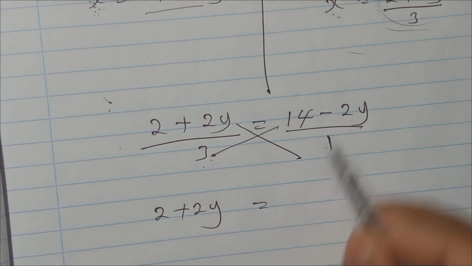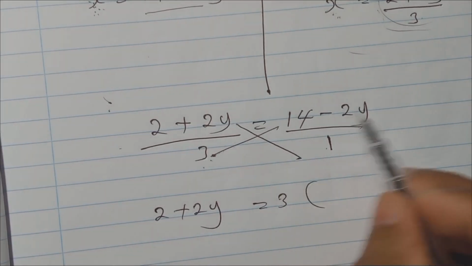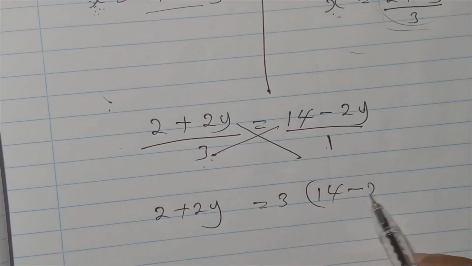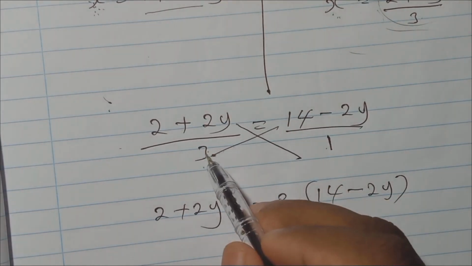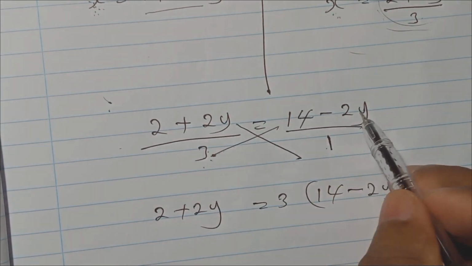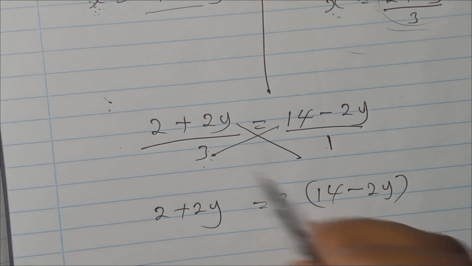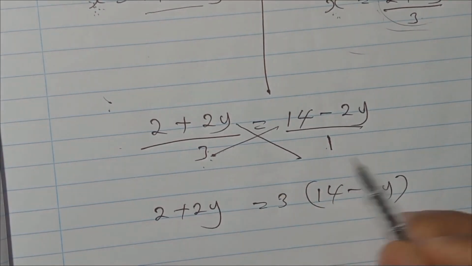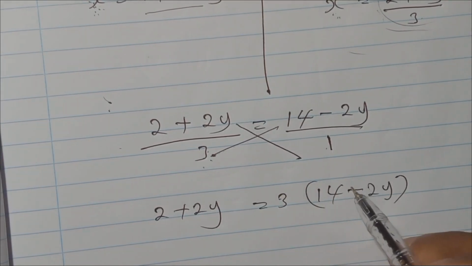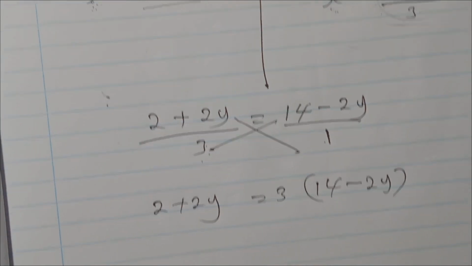And here 3 into this, so I will write 3 into 14 minus 2y. Multiplication, like that. I need to multiply both of these, that's why I put brackets.